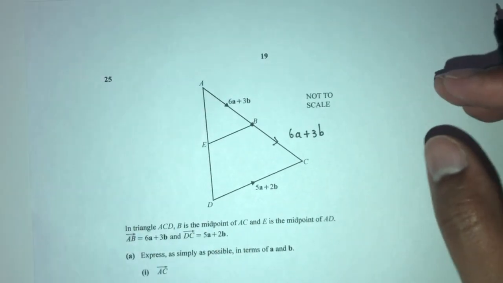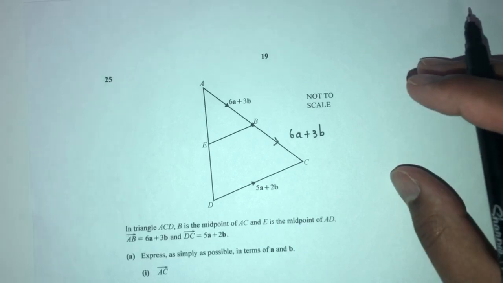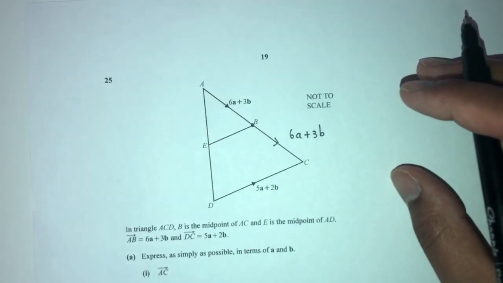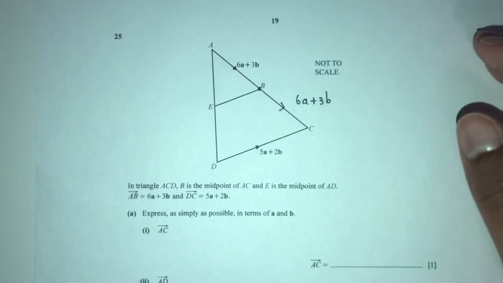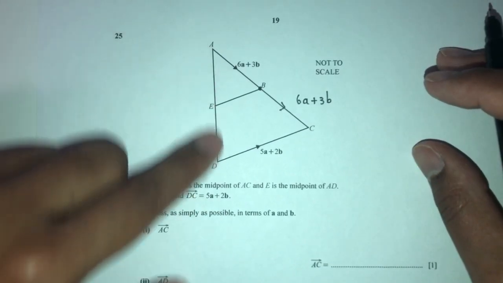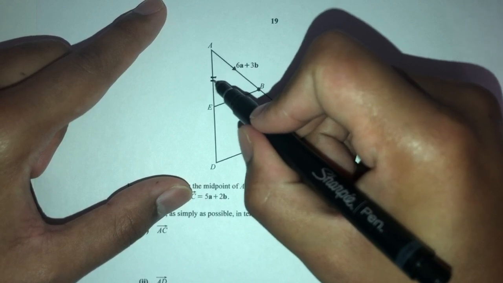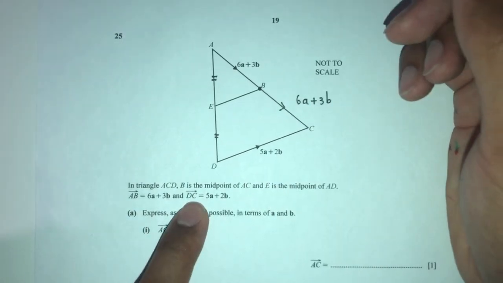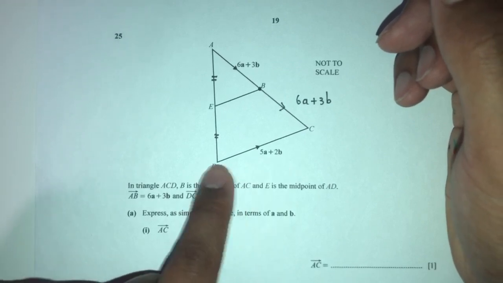We can derive from the information given to you, right? Because these two are the same length and same direction, this length has to be the same as this length, right? Now what else? We have E is a midpoint of AD, so these two also have to be the same value. Okay, now we have DC is 5A plus 2B.